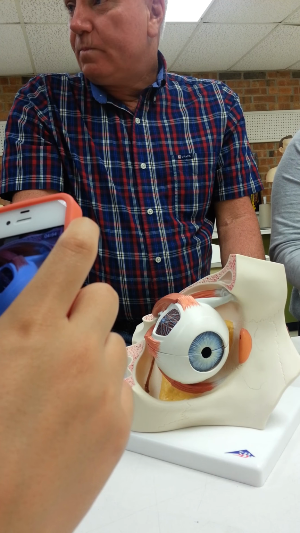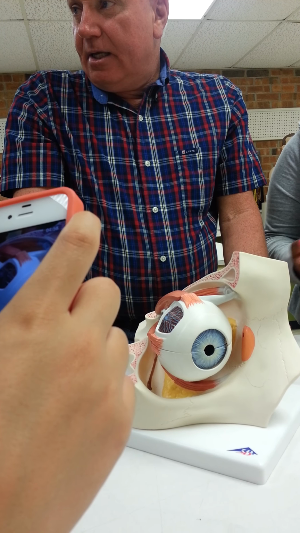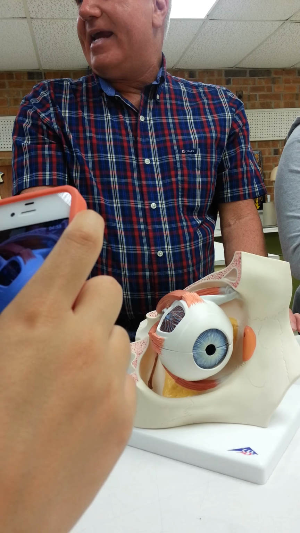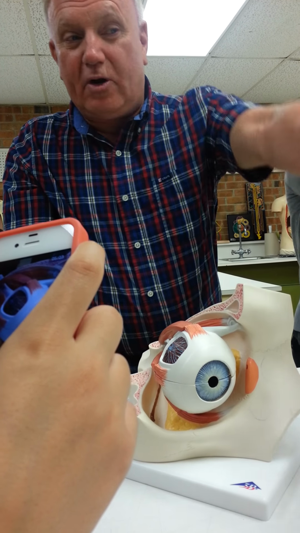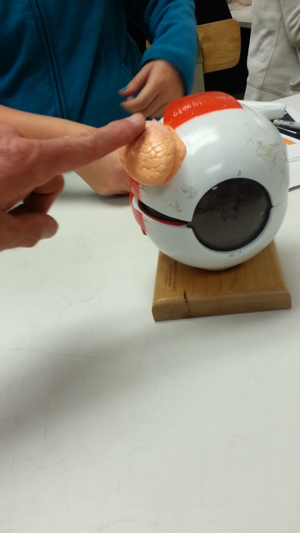So the superior and inferior canaliculi are lacrimal ducts. They basically drain tears from the eyes into the lacrimal sac. So the lacrimal gland produces the tears. That's the tear-producing structure.